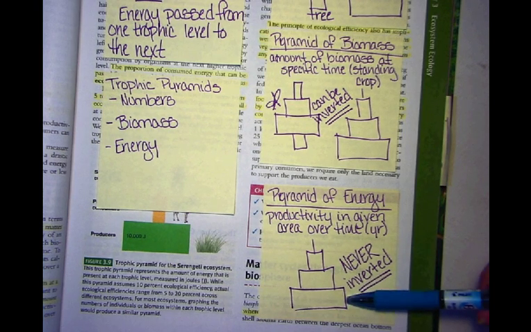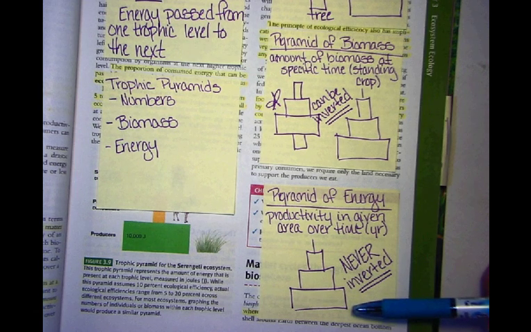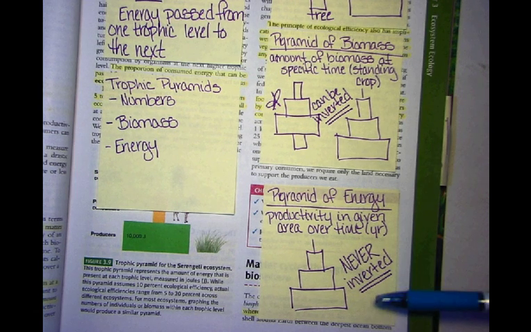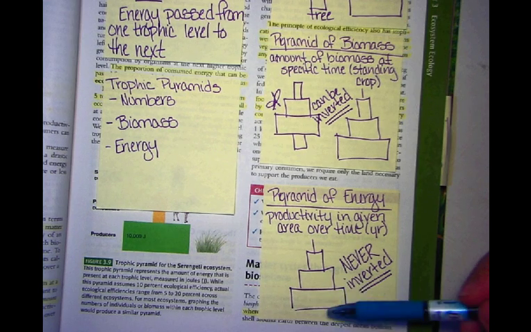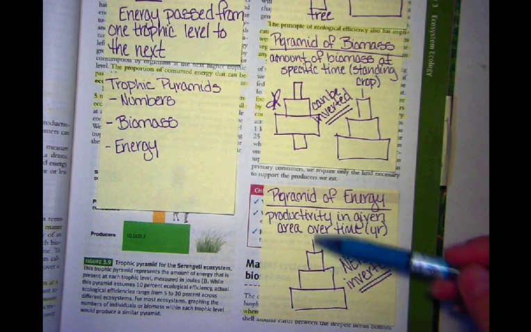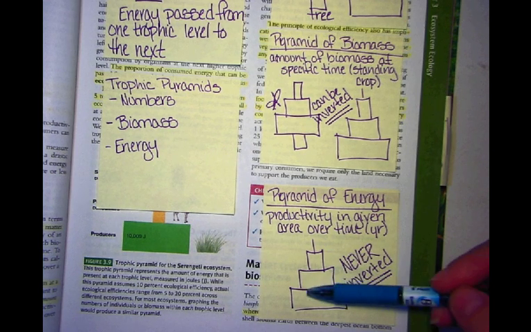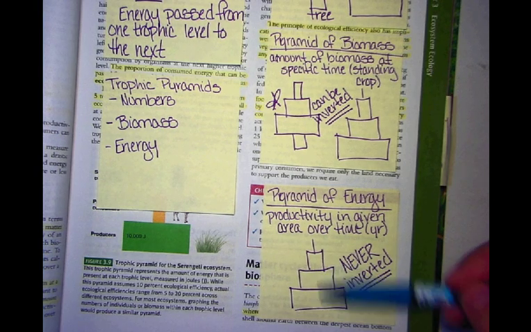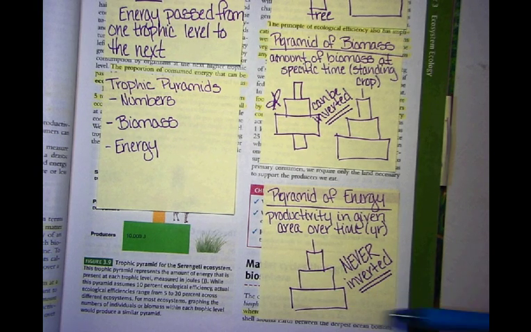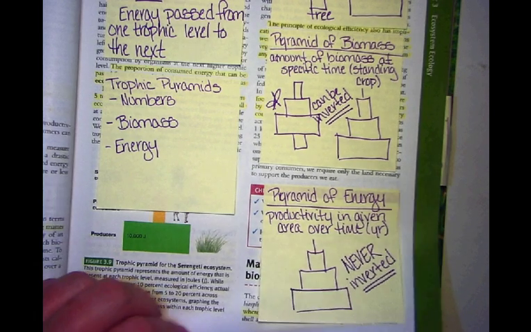And that's because since you're doing the productivity over a year, it takes into consideration all those variables and stuff like that. And the fact is you cannot have more energy at a higher trophic level if there's not this energy down here. Again, like the 10% rule. Only 10% moves up. If you had less here than here, there's not any energy to support it. It can't happen. So it will always be a true pyramid. It will never be inverted.